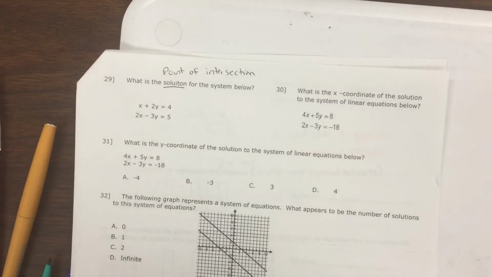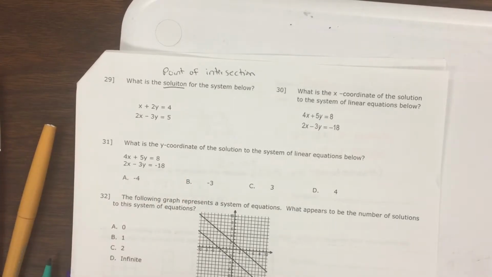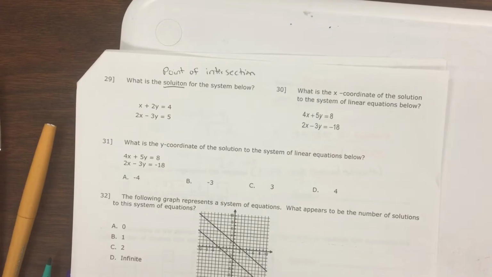All right, this is the last part of the review. This is part 2, questions 29 through 35. And I'm going to focus here a little bit more heavily on the calculator. We've talked about finding the solution to a system, and you can use your calculator to help you out.